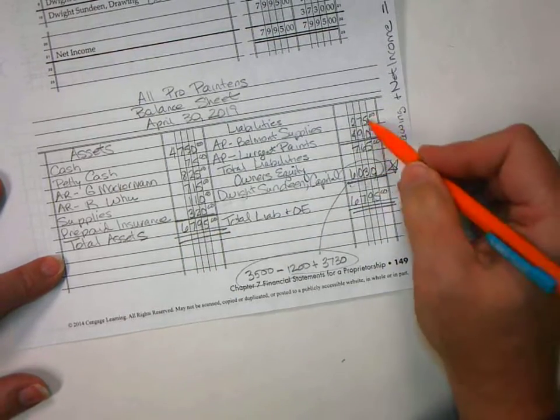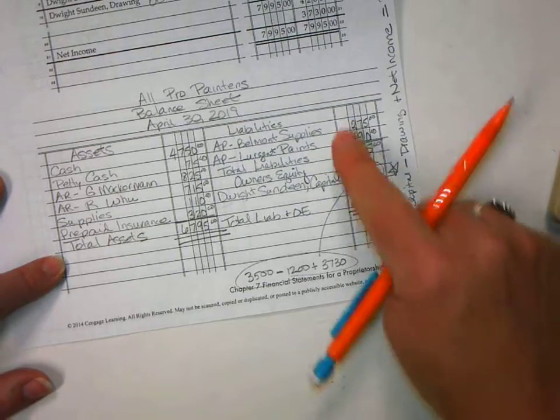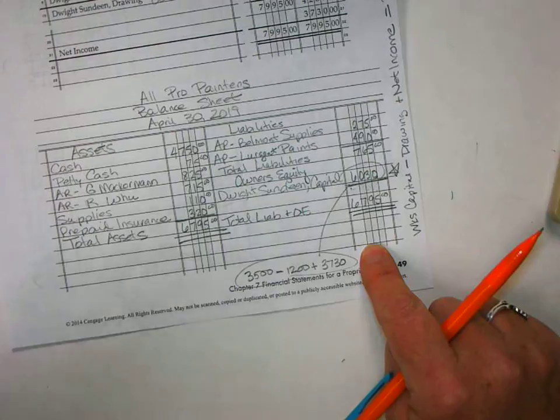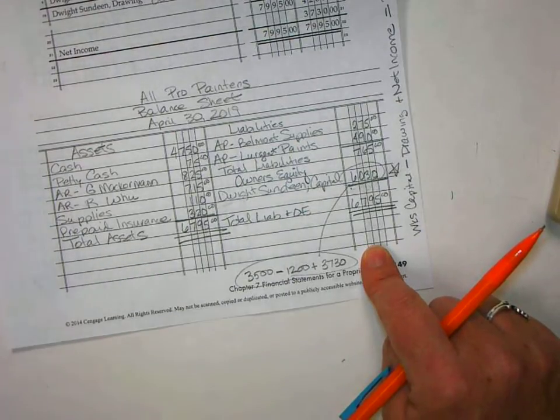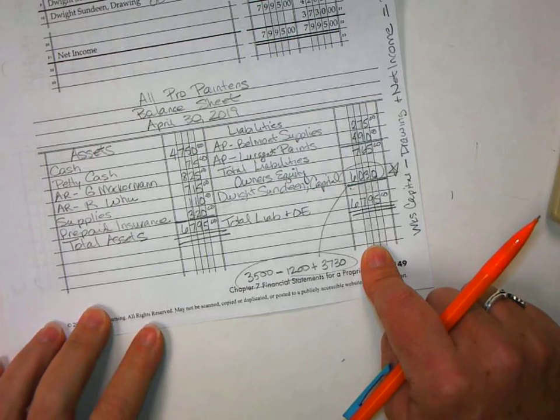Okay. Now, if you had just put the number, the 3,500 right there, and then did the math, they wouldn't have equaled. So hopefully that's your signal to remember, oh yeah, I got to go take out the drawing and add the net income. Okay? Don't want to forget that part.